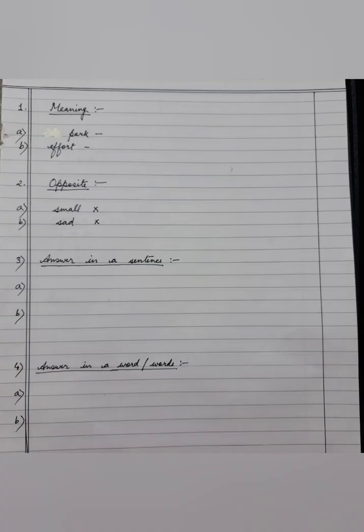Now, let us move on to the segment of writing answers. Firstly, do not copy any question. Children, you should mention the question numbers properly. It is mandatory to write the question numbers correctly.